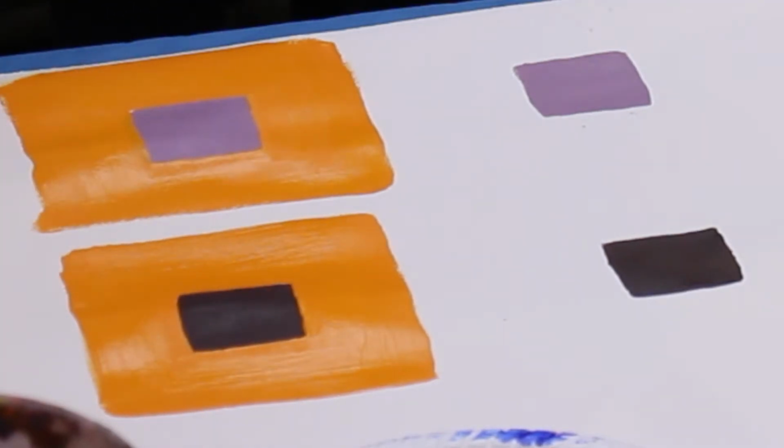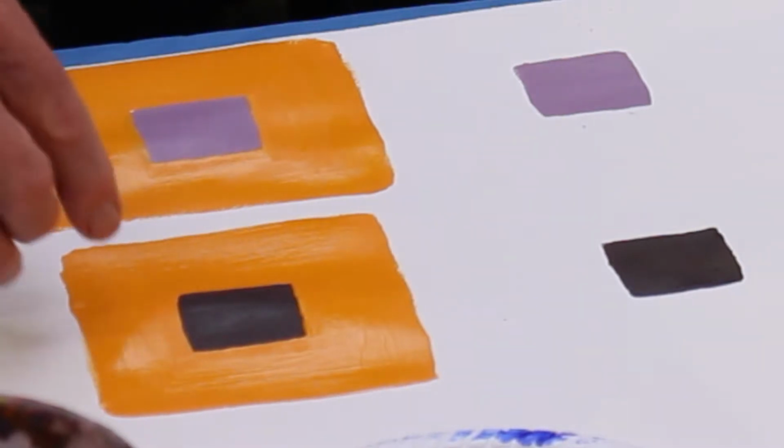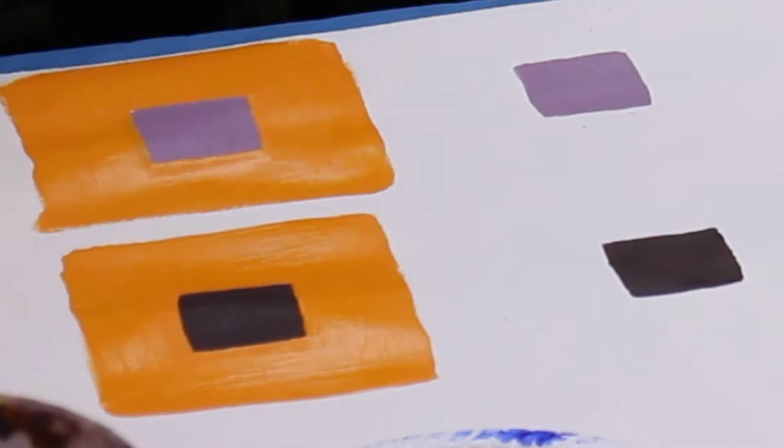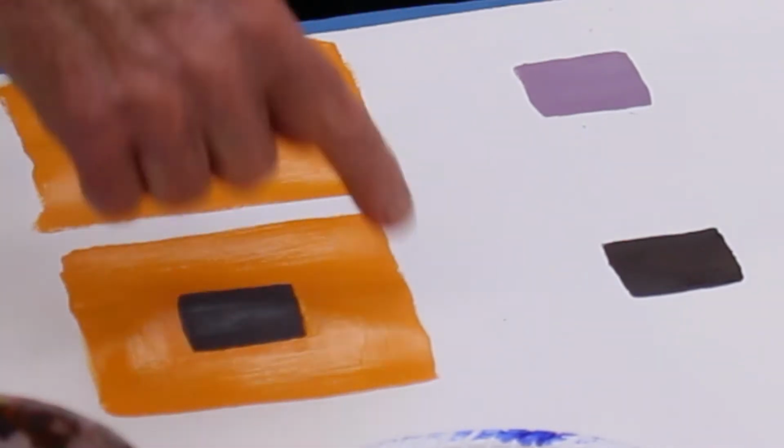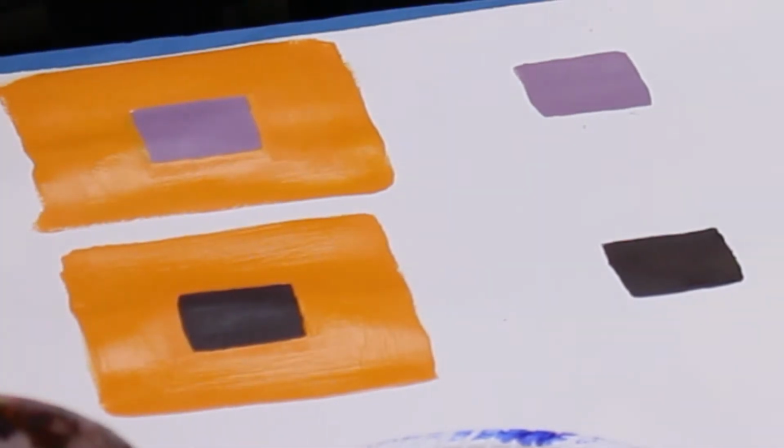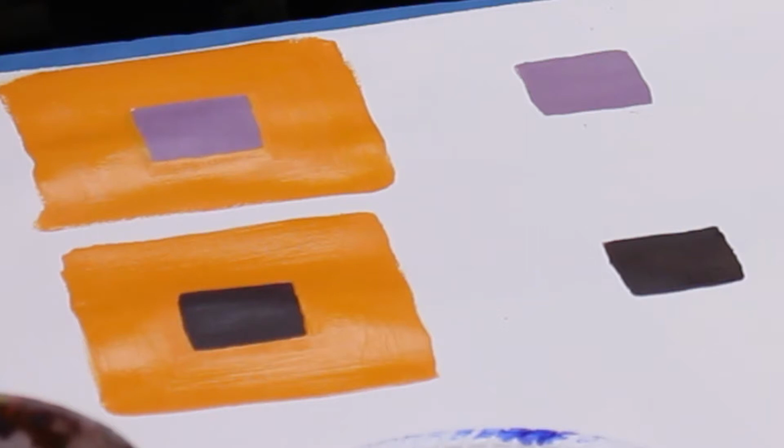So simultaneous contrast is an effect where the retina of the eye is picking up all the information about that area of colour, and it's activating the vision system, and it's looking at lightness.